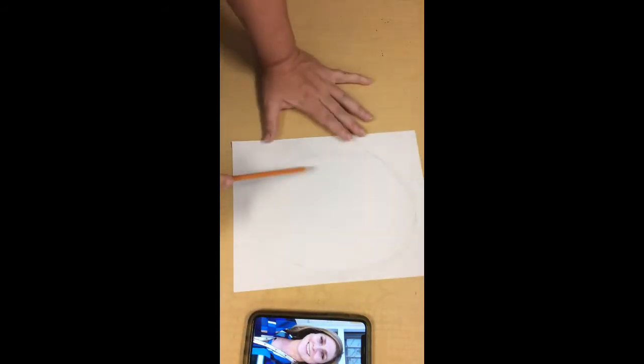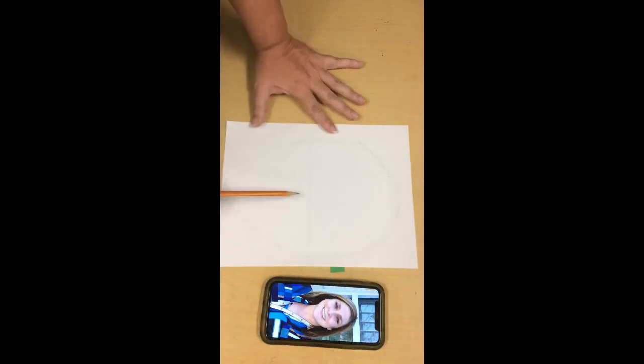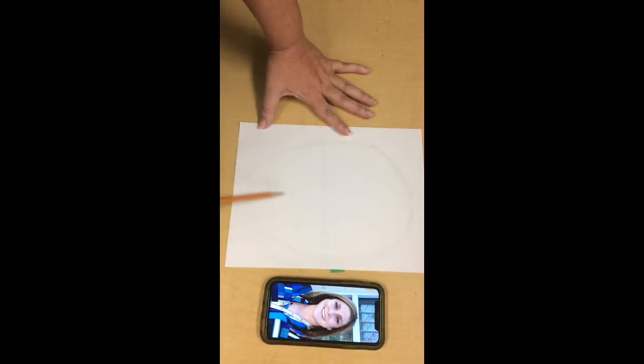Halfway down is where our eyes fall on our face. It might not look like it in this picture of Miss Solis, but that is actually about halfway. The top of her head is here, chin is here, and your eyes usually fall about in the middle. Halfway between your eye line and your chin line is going to be your nose.